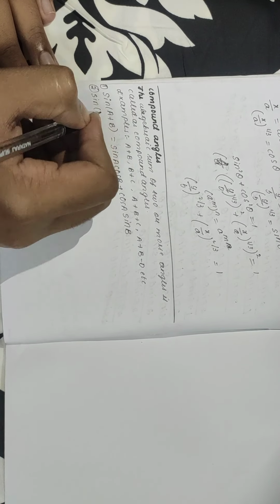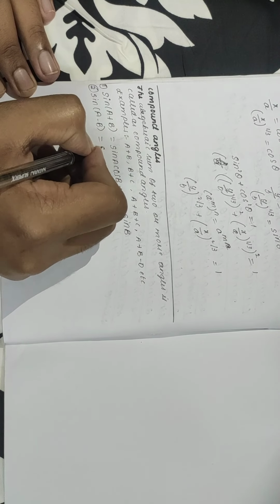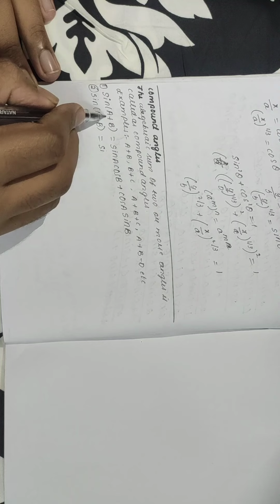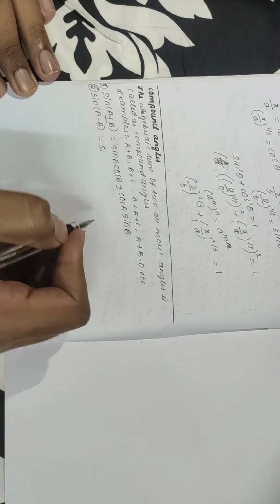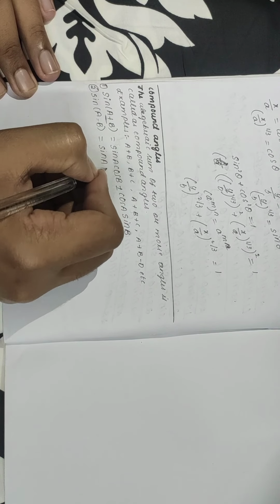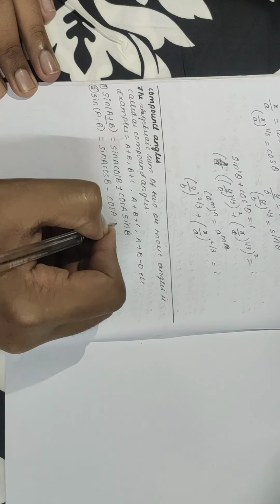Second compound angles formula is sine a minus b is equals to, if plus is there in this formula, you will get plus. If minus, minus. Sine a cos b minus cos a sin b.